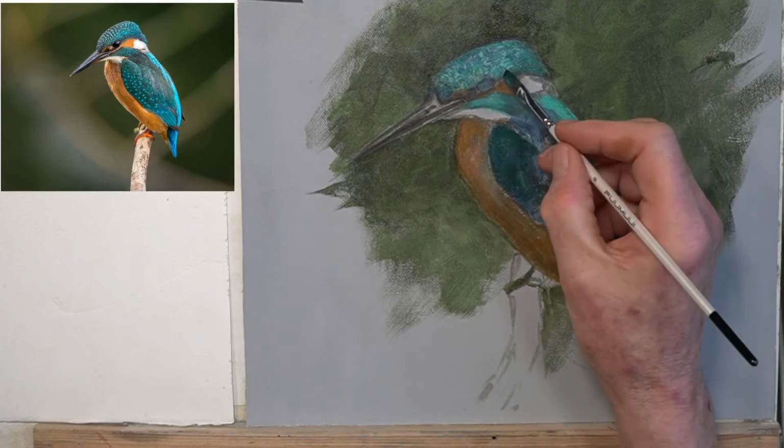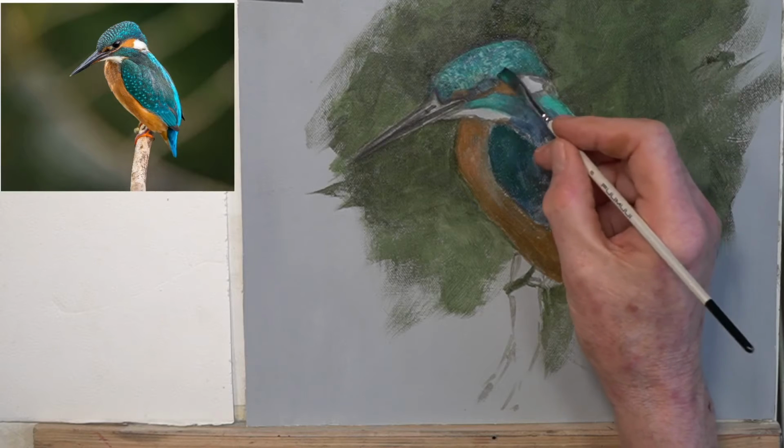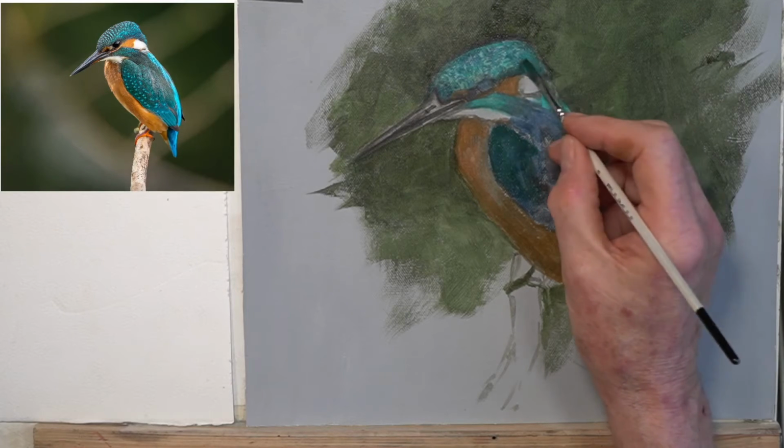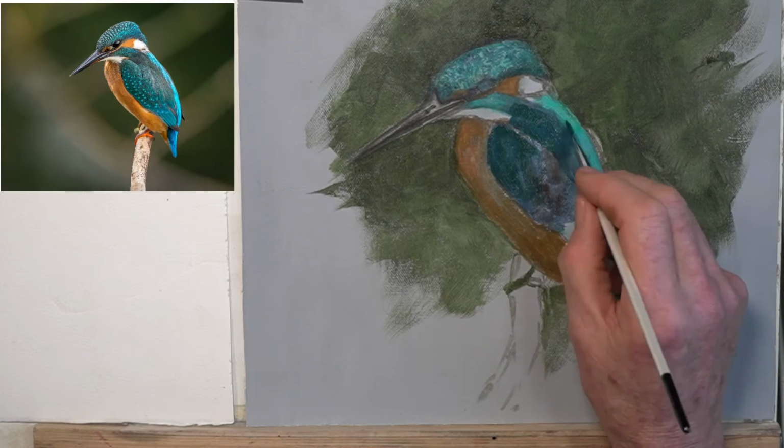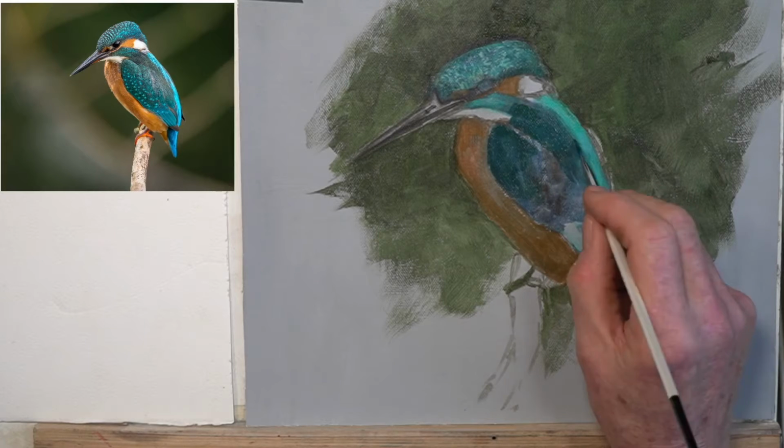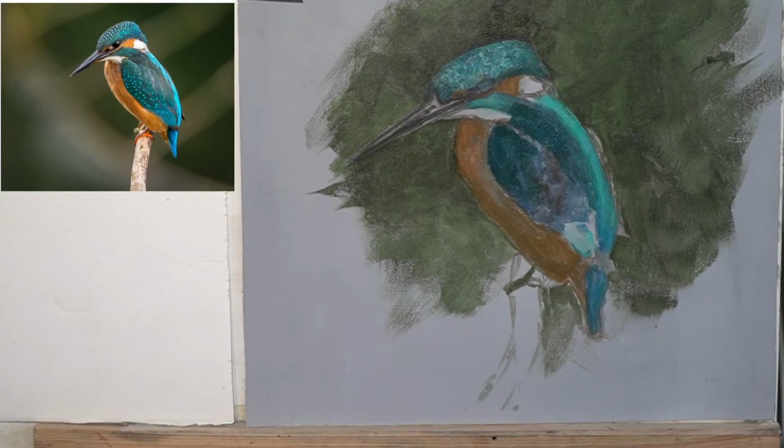The first layer is down, the blocking is done, and we're looking at adding more and more detail in these beautiful sea green deep blue colors. I love them, they're fantastic.